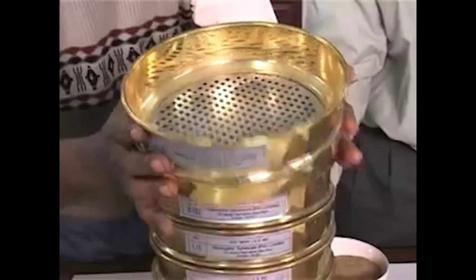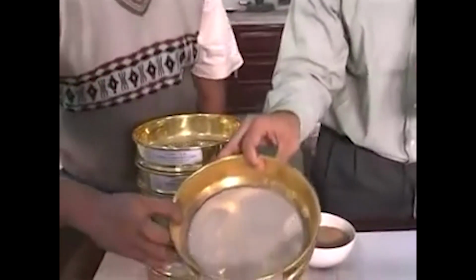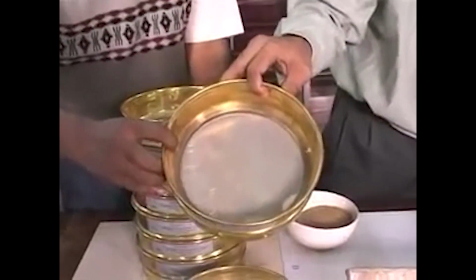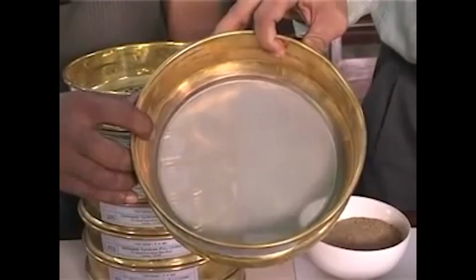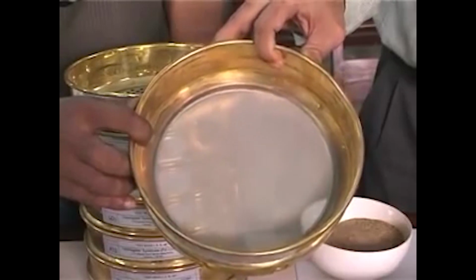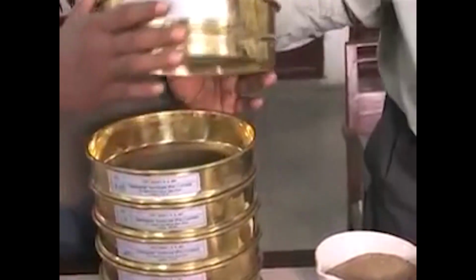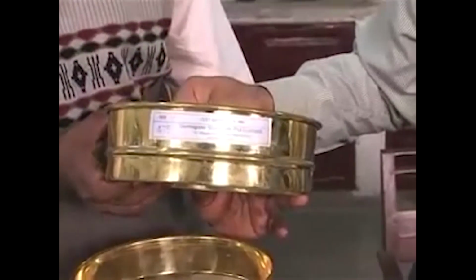We can now show the appearance of the finest sieve used for finding out the grain size using sieve analysis. This is the 75 micron opening size sieve, whereas the first one that you saw had an opening size of 4.75 millimeter, as is mentioned on the label.